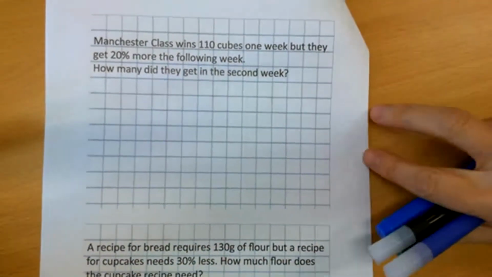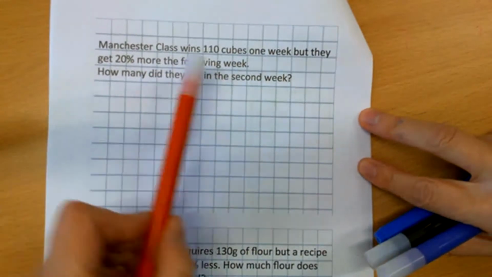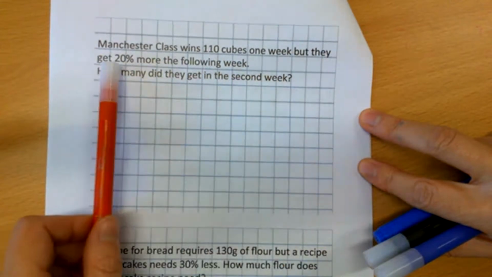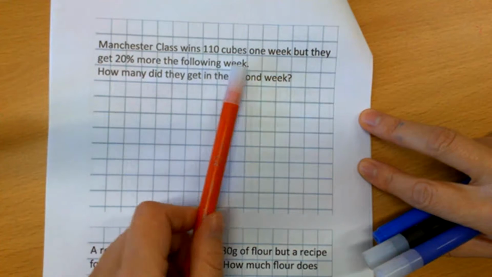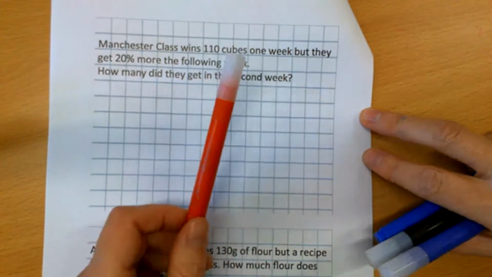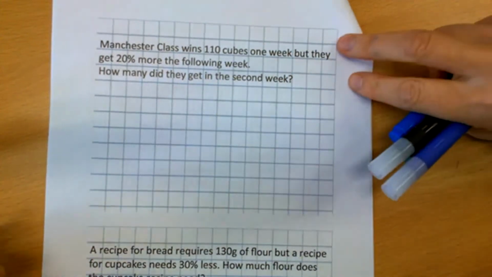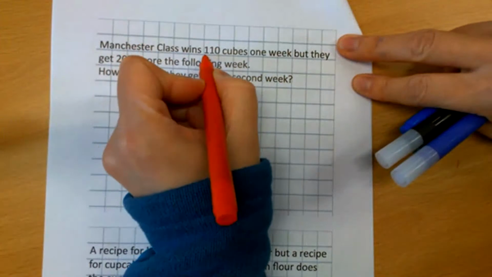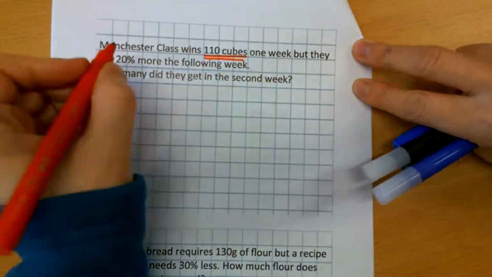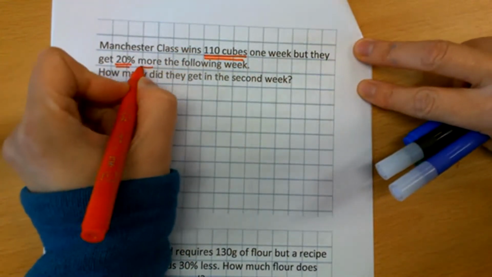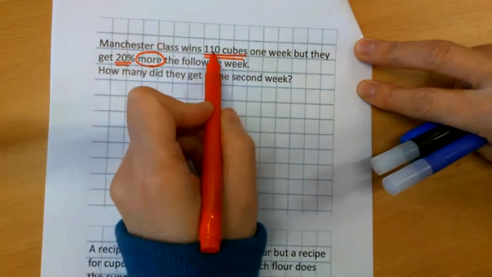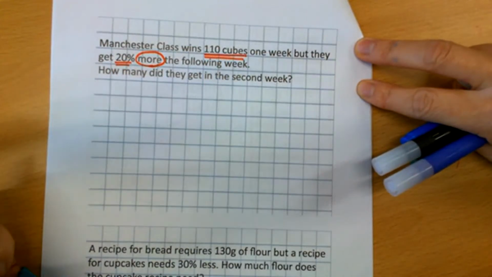Let's take a look at our next word problem. Manchester class wins 110 cubes one week, but they get 20% more the following week. How many did they get in the second week? So, how many cubes did they have? They had 110 cubes, right? But then they got 20% more. Okay, so my keywords are more, 110 cubes and 20%.